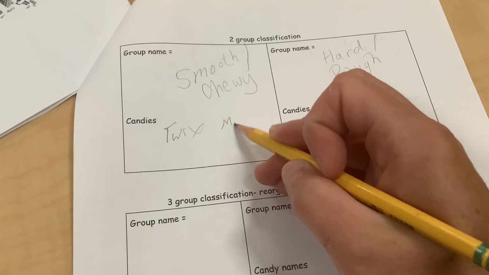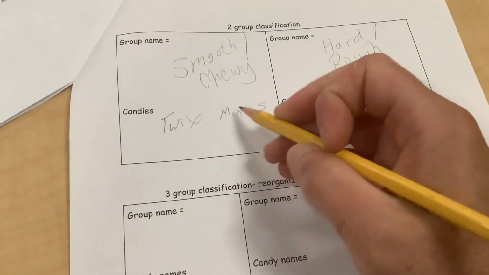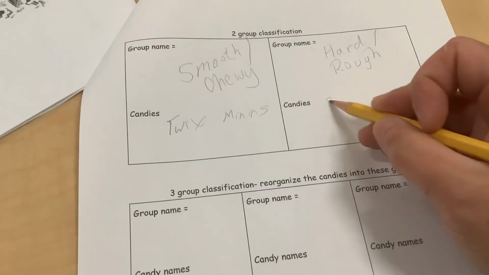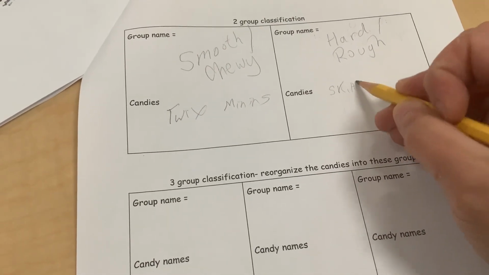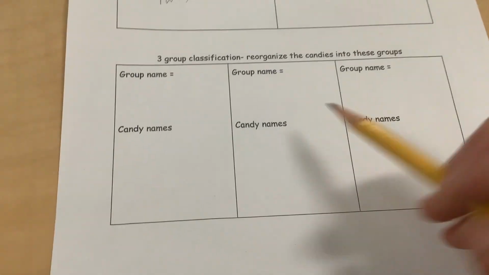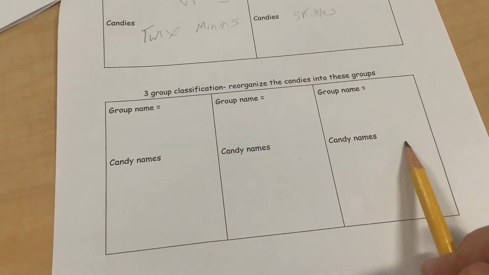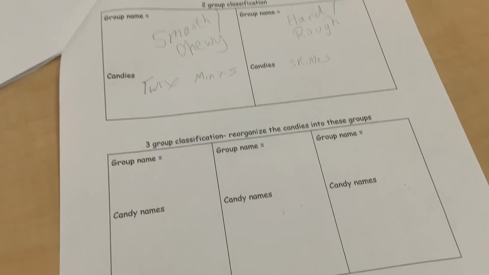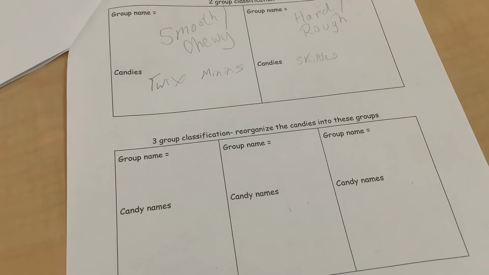The Hershey minis would go in here. Skittles, I'm going to say Skittles is a little bit more here because they have that crunchy coat, but some of you might disagree with me. And then I do a different characteristic, breaking them into 3 groups. Hope this helps a little bit. Describe what you need to do for this activity.